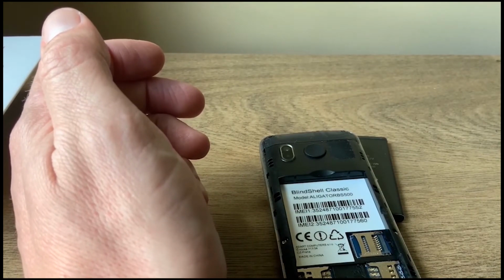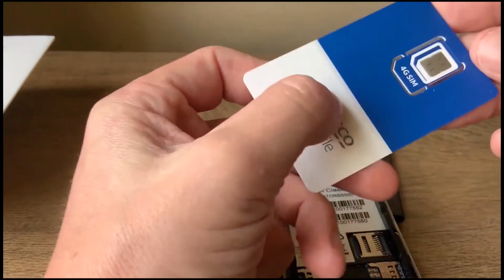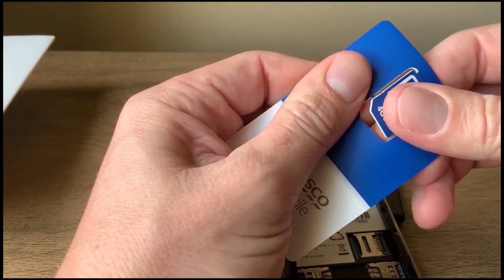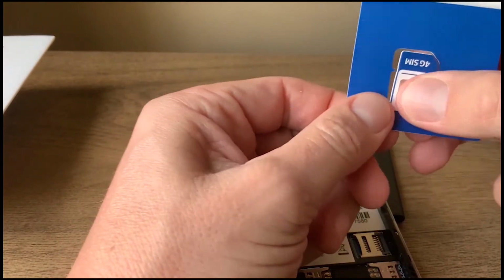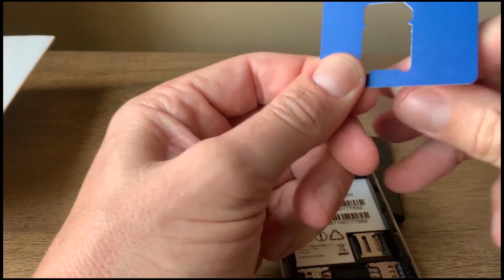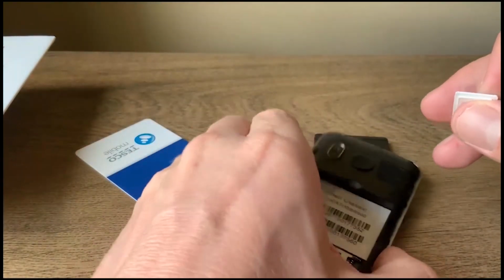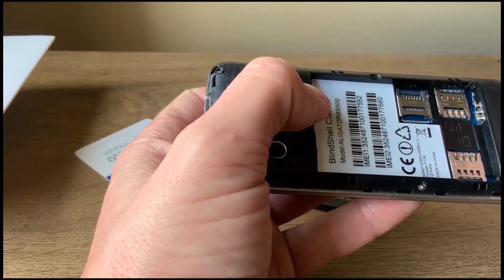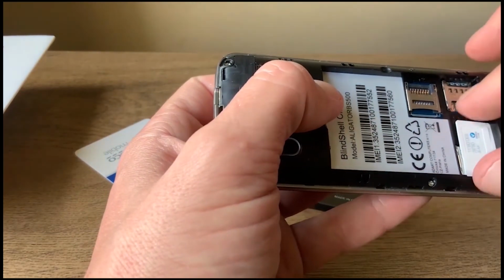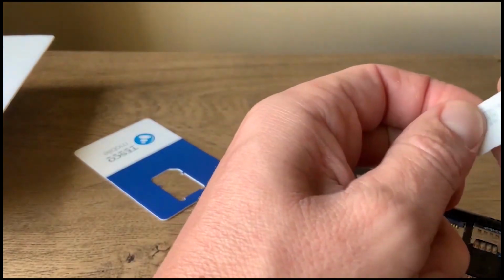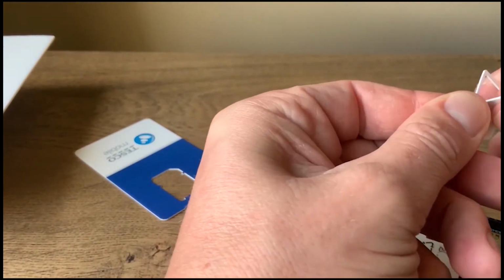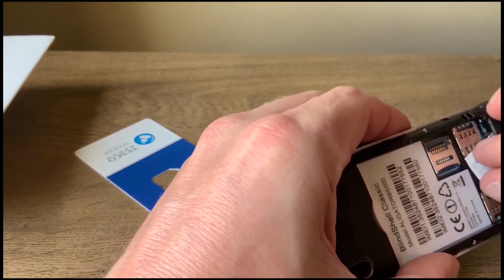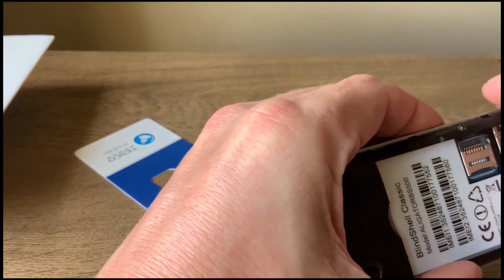I have got myself a little Tesco Mobile 4G SIM, so I'm going to pop that out here now, break that out of its cover, and we're down to that. We'll pop that into SIM port 1. I might have to make it a wee bit smaller, so we'll take it back a step. These pieces just pop out, and you're left with the micro SIM, which fits perfectly.